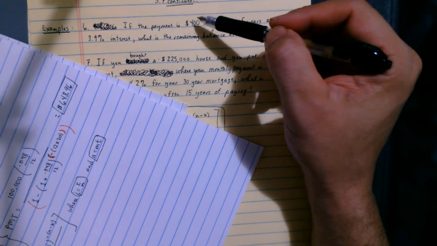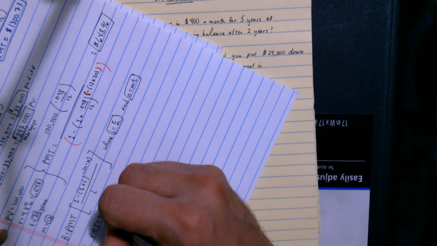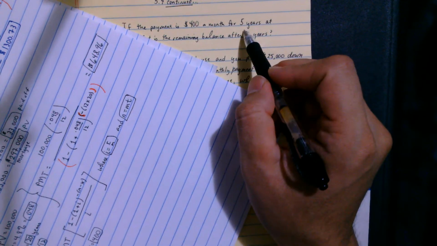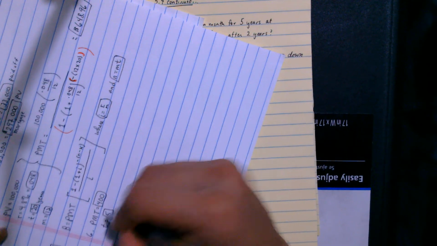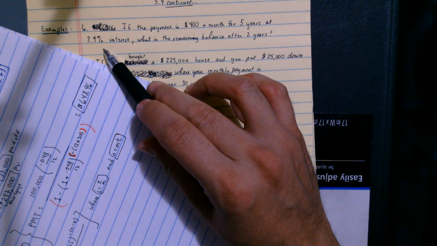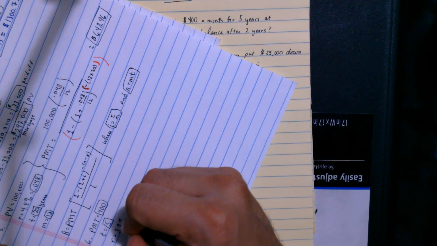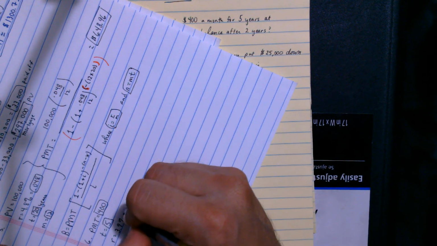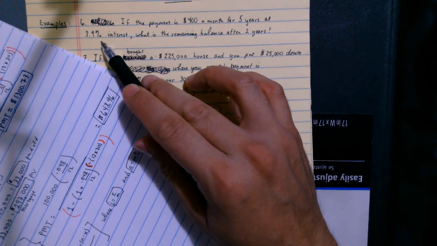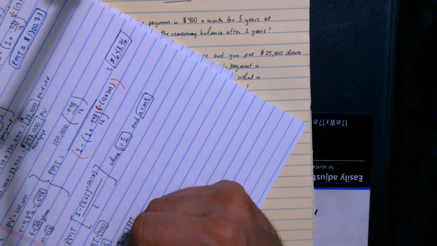Let me go back and forth here. Payment is $400 a month. That's PMT. 5 years. That's your T. 3.9% interest. That's your R. That's not your I. I is essentially interest in every compounding period. This is annual interest, which is R. What is the remaining balance after 2 years?